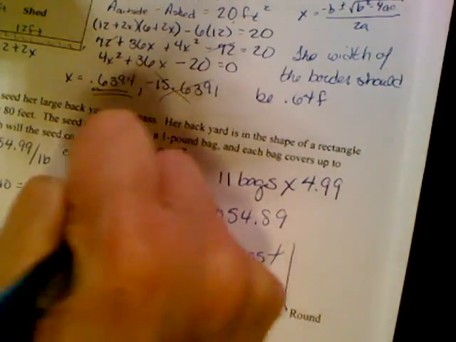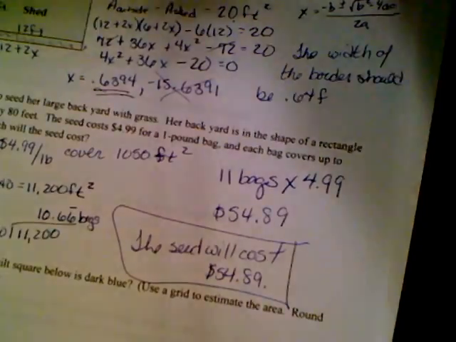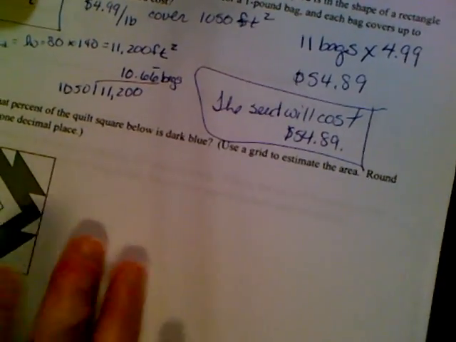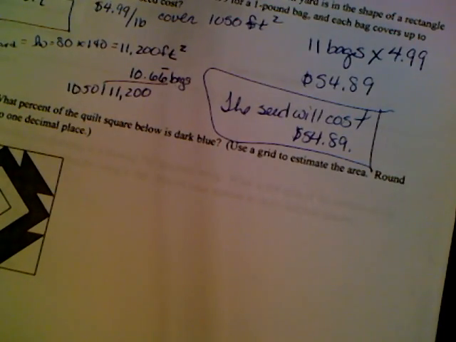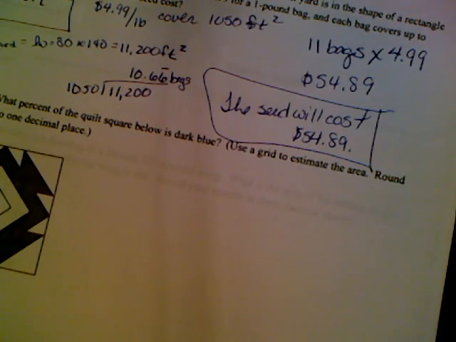Do you notice that I'm writing all my answers in a complete sentence? Should you write all your answers in a complete sentence? Yeah, all my answers should be written in a complete sentence. Now, all right. Everybody good? Everybody good so far?